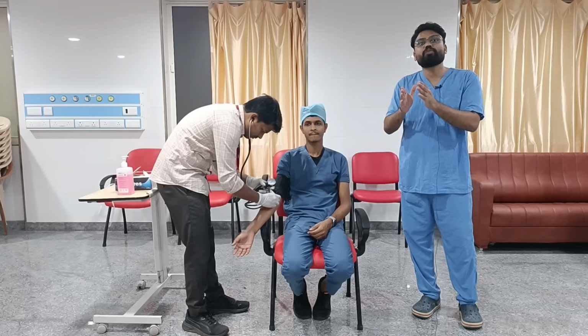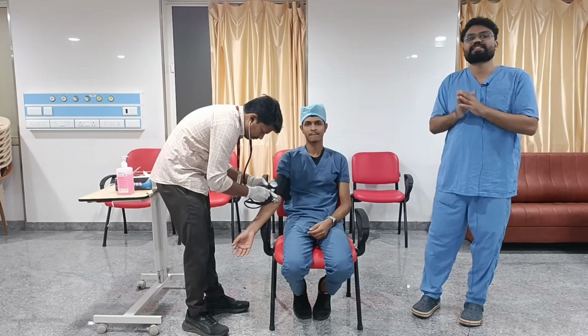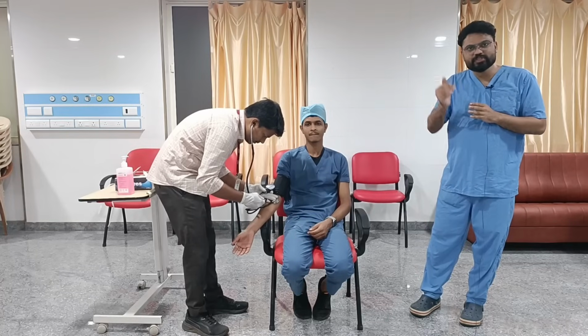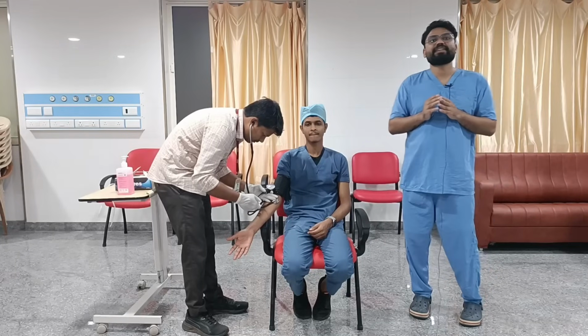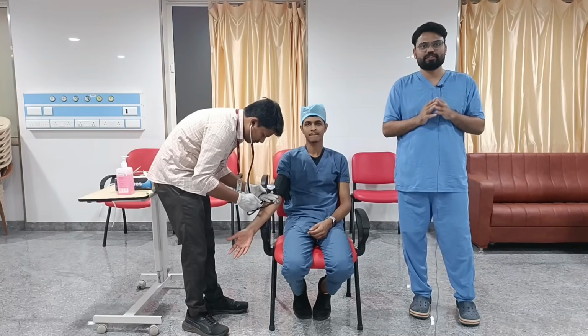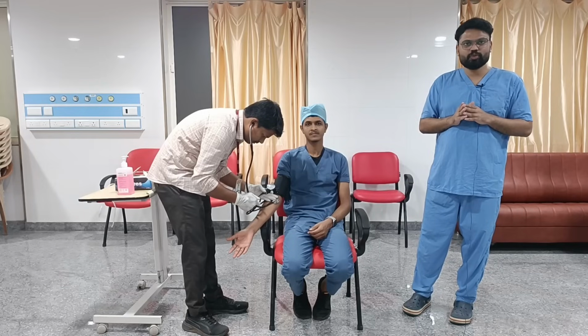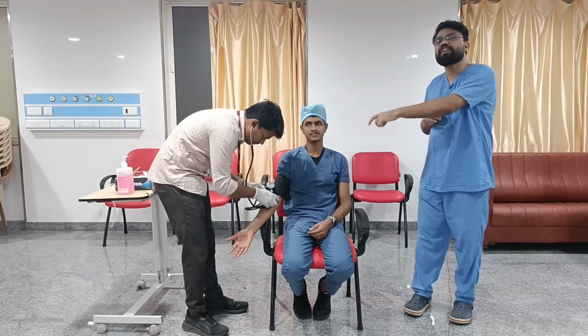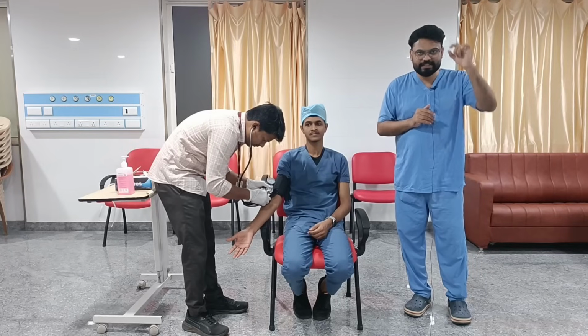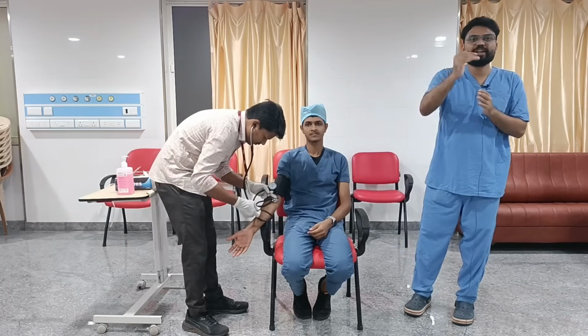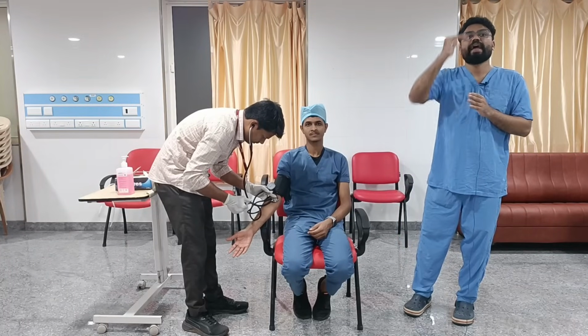The point at which we hear the Korotkoff sound marks the systolic blood pressure, and as you gradually decrease the pressure, the disappearance of the Korotkoff sound marks the diastolic blood pressure. So first, by the palpatory method, we obtain the systolic blood pressure, and we increase the cuff pressure 20 to 30 millimeters of mercury above that.